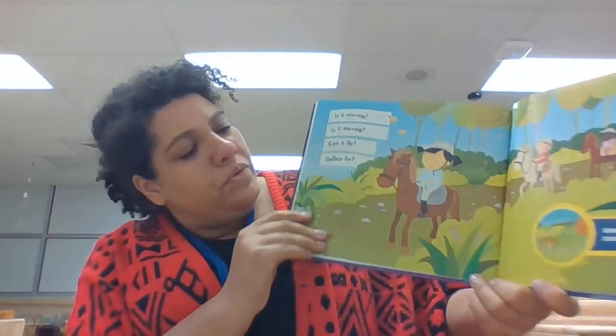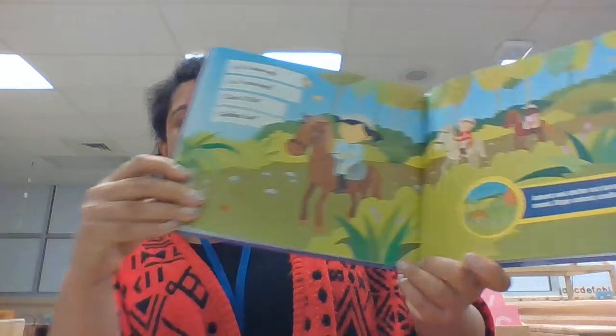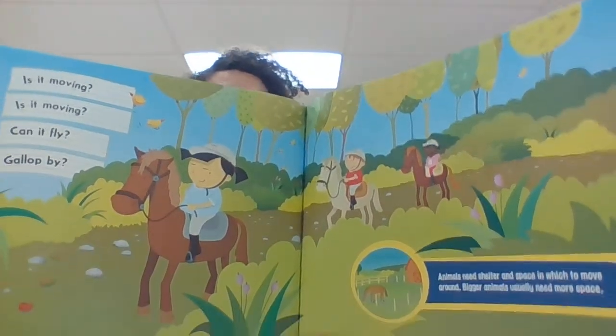Is it moving? Is it moving? Can it fly? Gallop by.